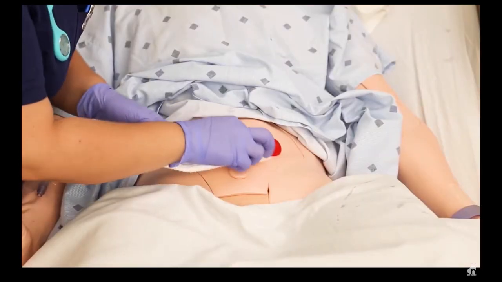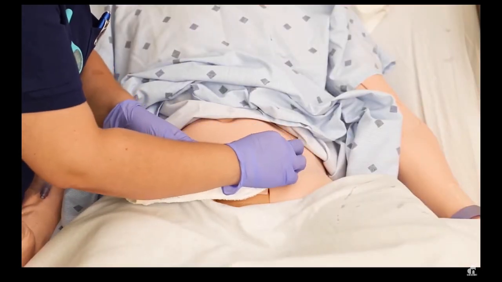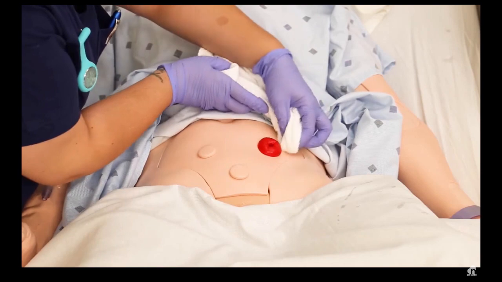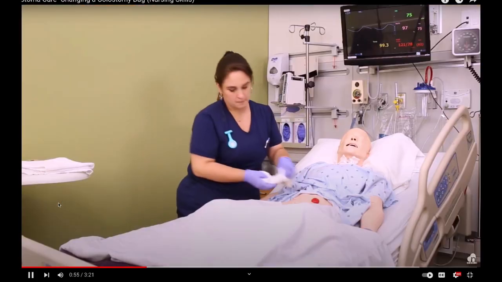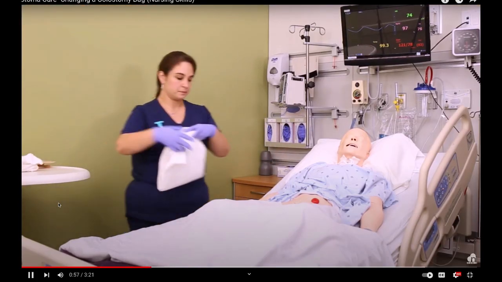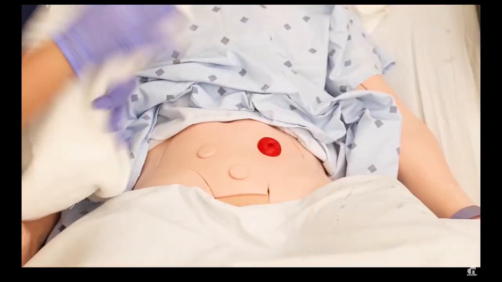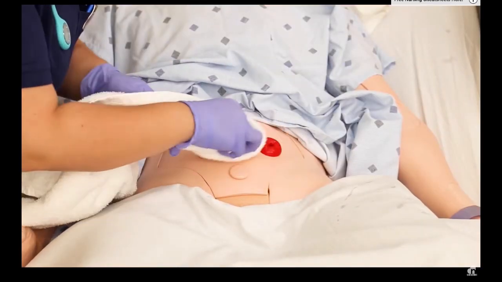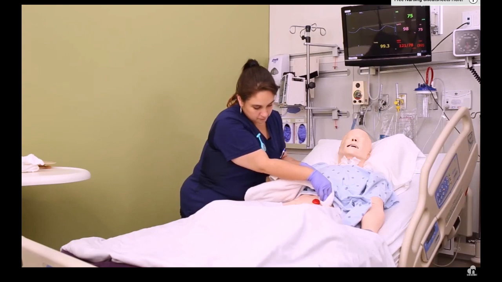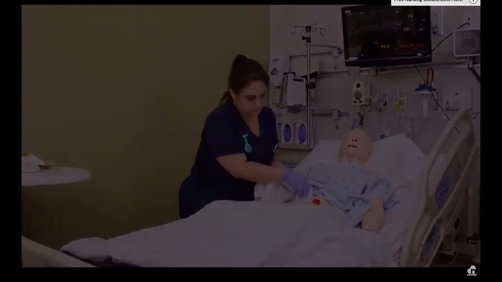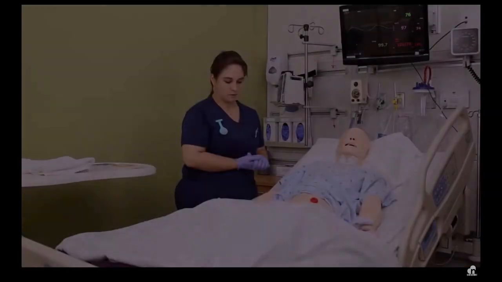Now you want to clean the stoma and around it with a washcloth with warm soapy water. Just use gentle strokes. You don't want to scrub. Then you want to pat the skin dry with a towel. Again, don't rub, just pat. So now that the stoma is clean, you can actually do your assessment.